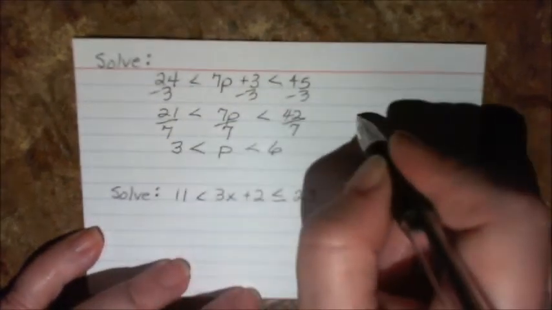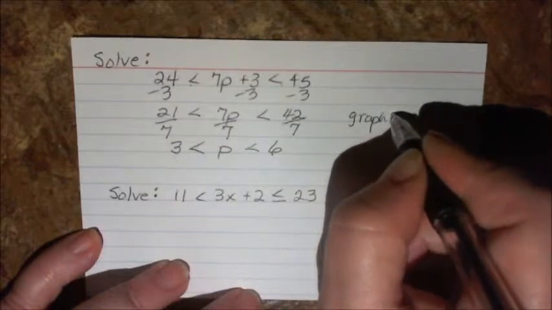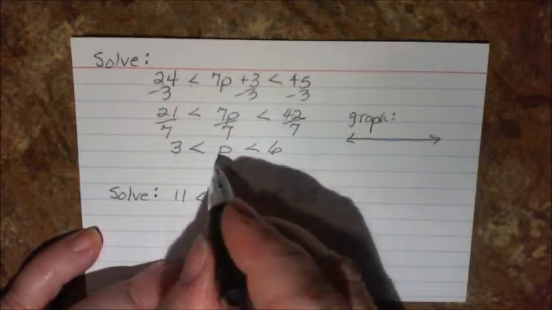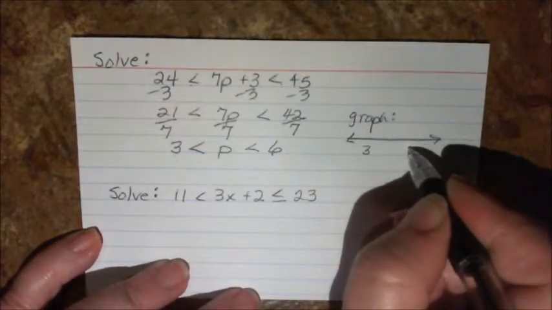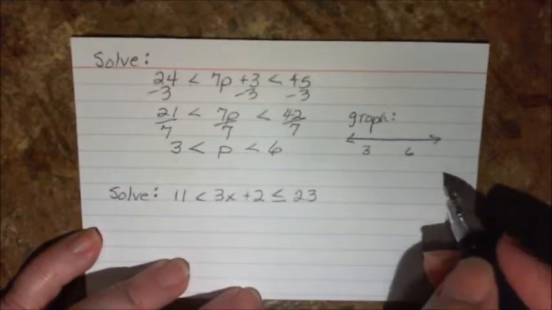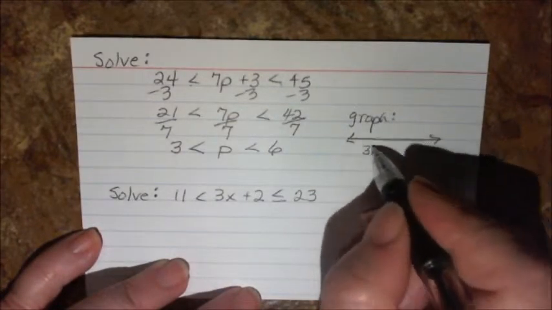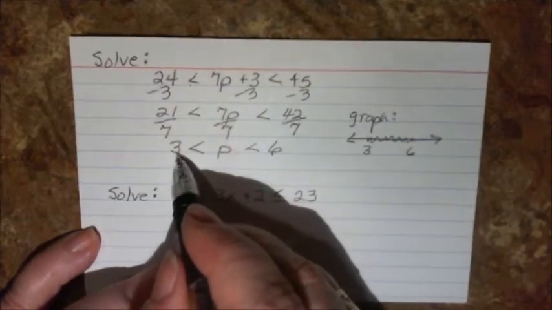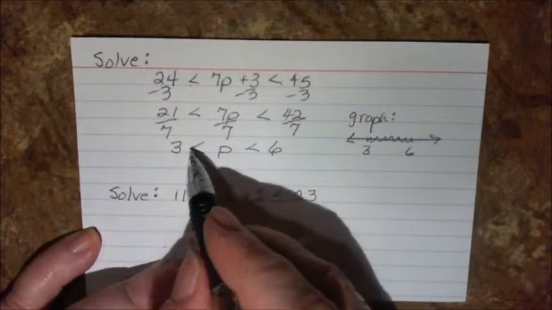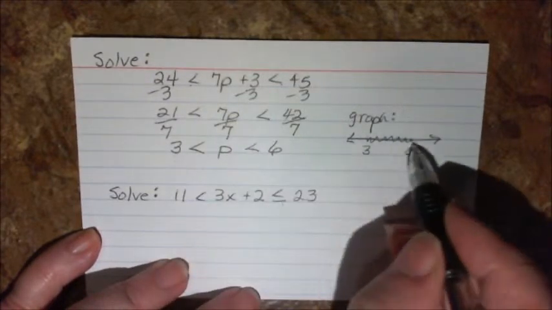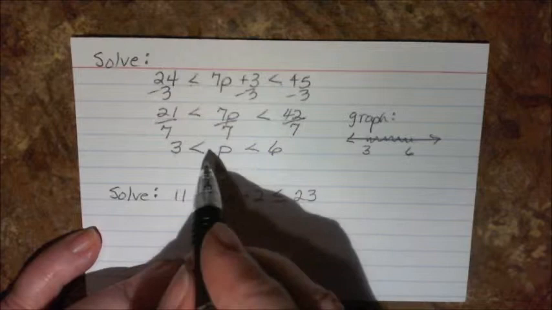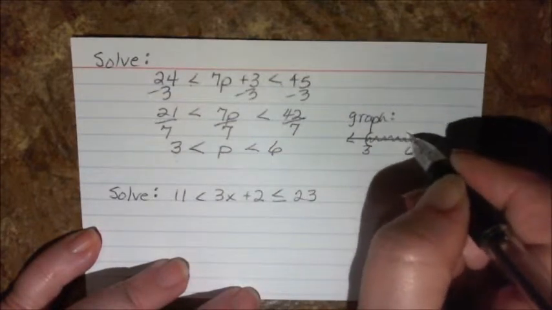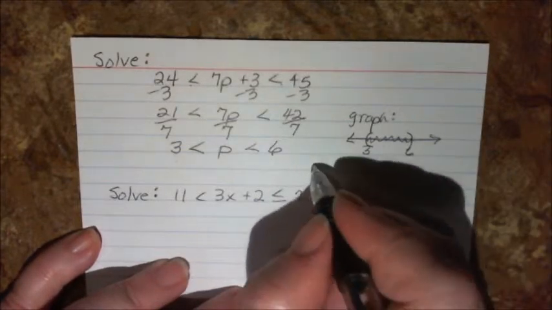This is the solution set one way, and we can show it as a graph. One number line representing all possible values of p. We need to mark the number 3 and 6 in number line order. And p will fall in between those two, so we would shade in between 3 and 6. This actually says p is greater than 3, which is true here, and p is less than 6, which is true here. Do we include 3 and 6?